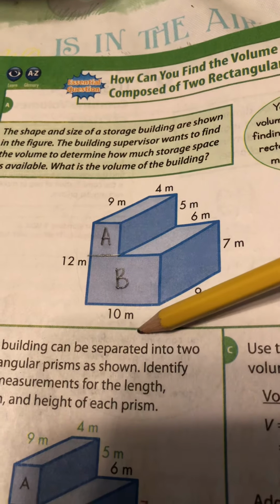All right, so we know that the length is this little line right here, the one that I made with my ruler. Same one, theirs is dotted. It's the same length as this line here and as this line here. So if you said that the length of building A was 4 meters, you were correct. So let's write that down. The length of building A is 4 meters.